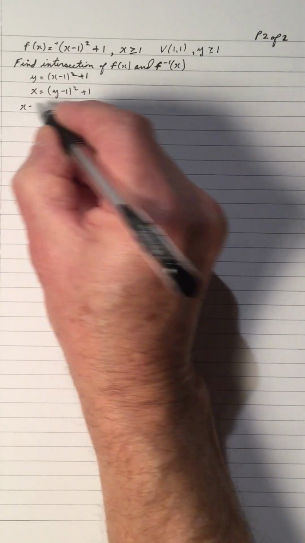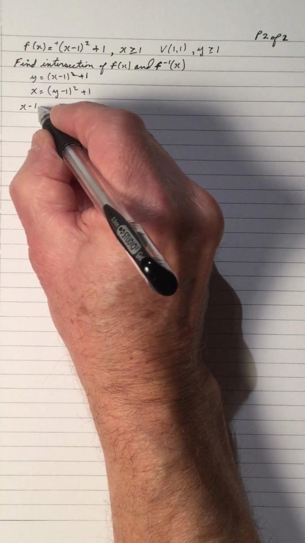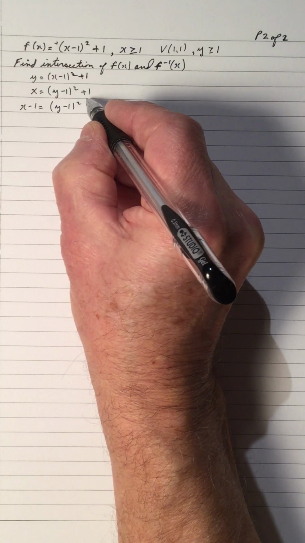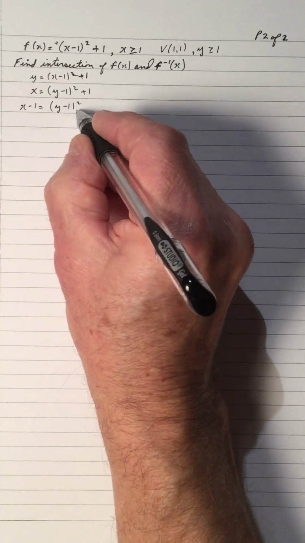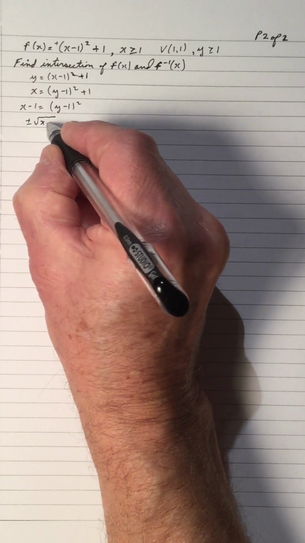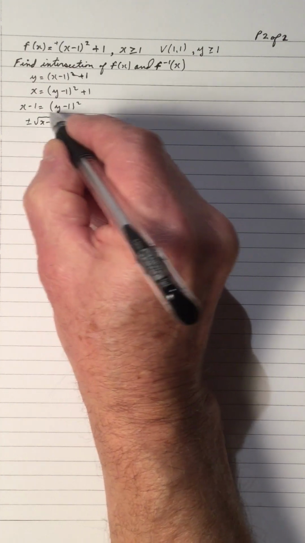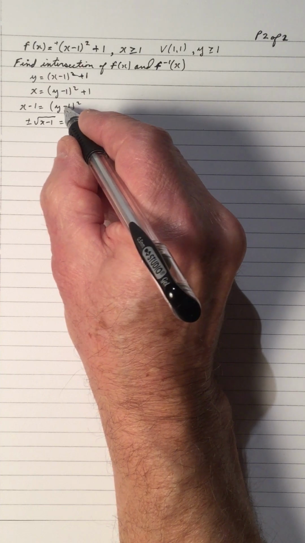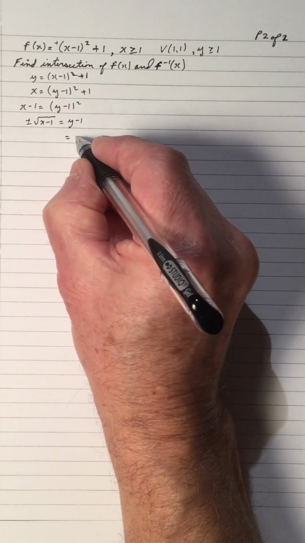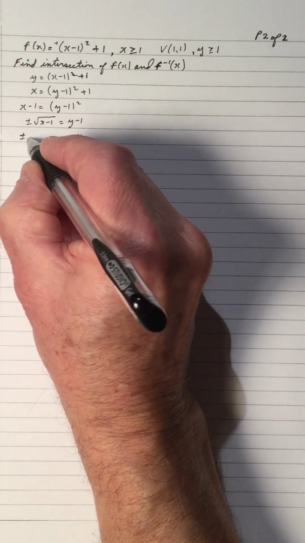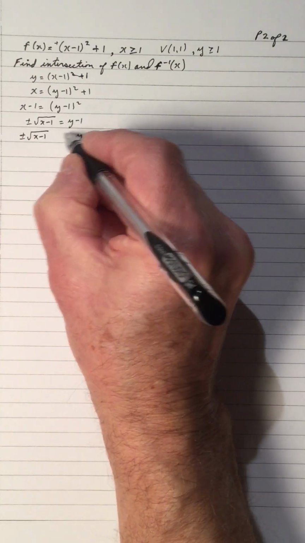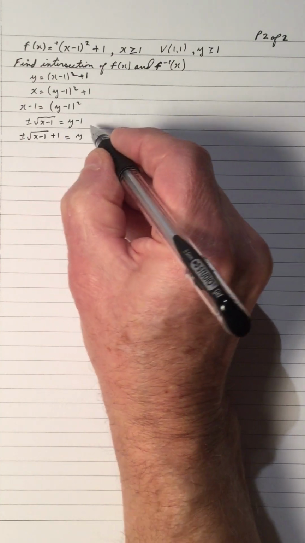So x minus 1 equals (y minus 1) squared. And so that's plus or minus the root of x minus 1. And the square root of (y minus 1) squared is y minus 1. And so y is equal to plus or minus the root of x minus 1, plus 1.